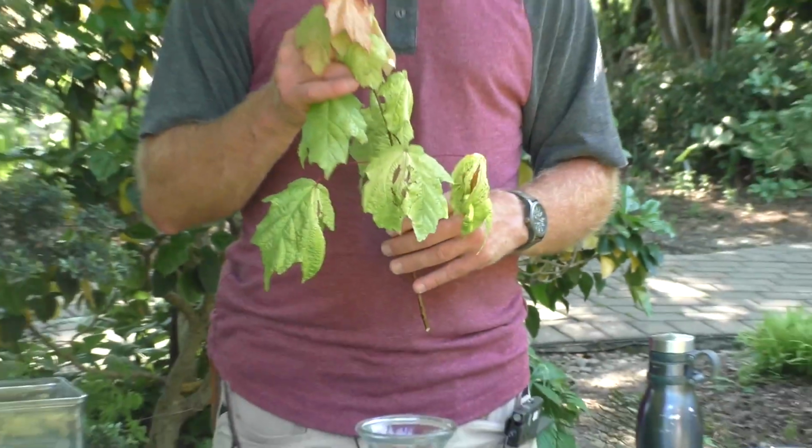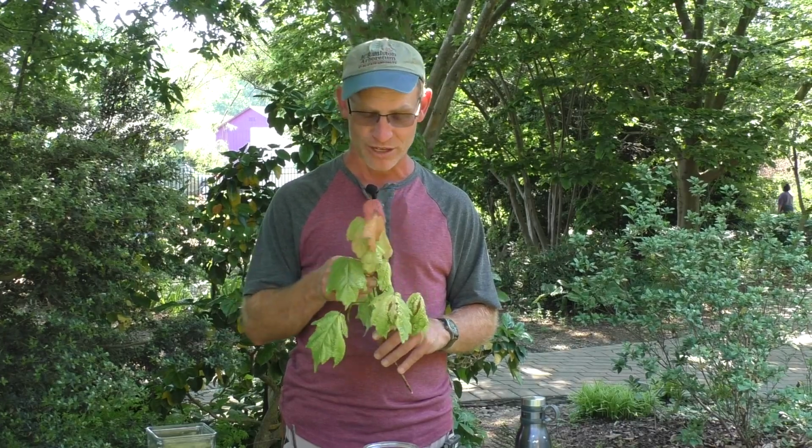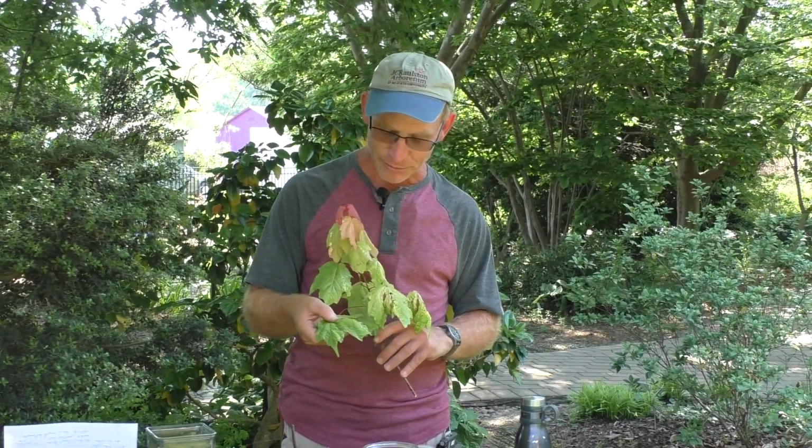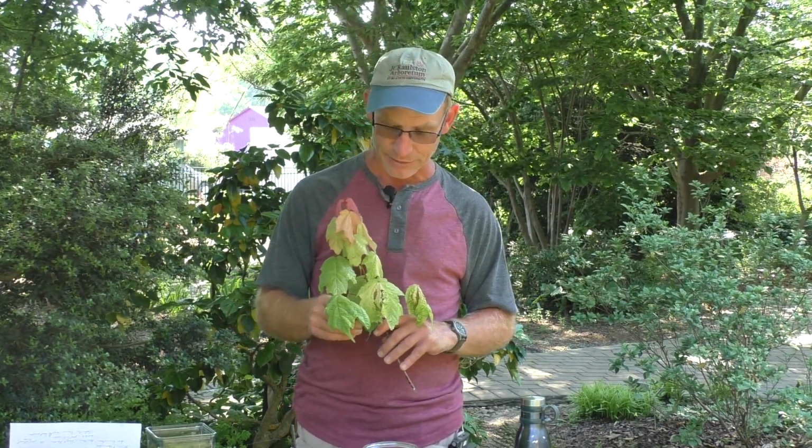So this would rival any of the Japanese maples for those funky colors you get in the spring. And again, this is going to take our summer heat. Ours gets pretty much full sun where it's at, and it does get a little burn now and again. But this, I think, is actually from the last cold spell we had. So it leaves out early enough that we can get a little bit of frost damage on it.